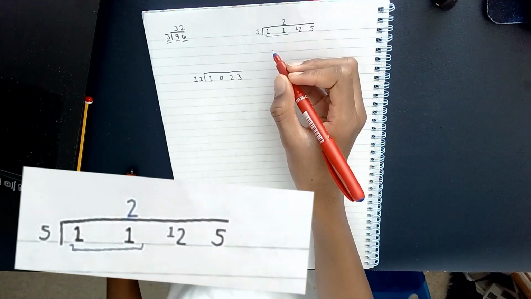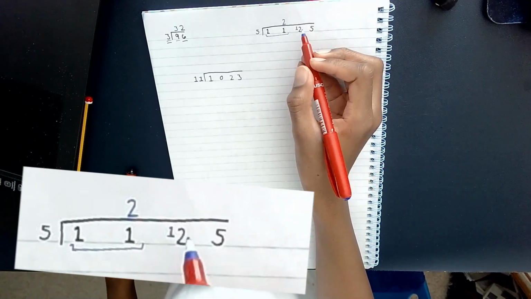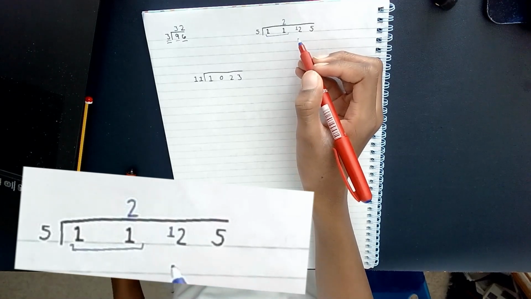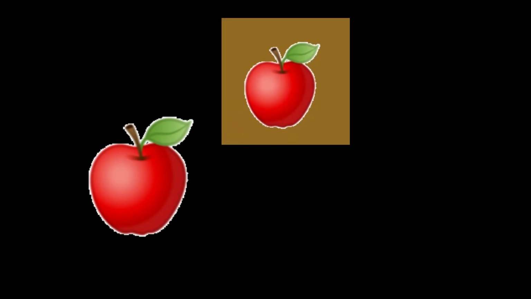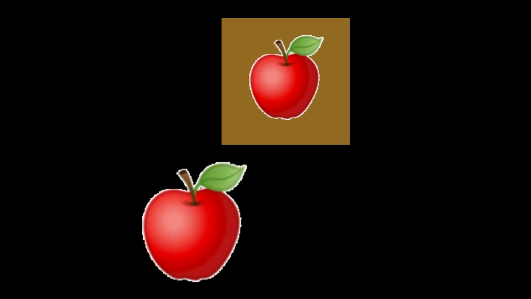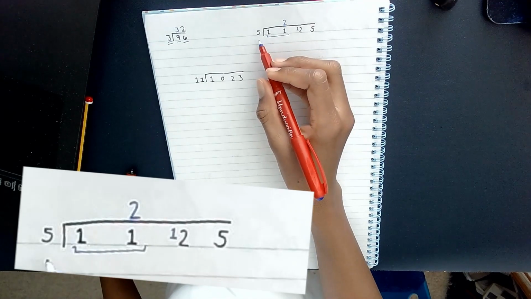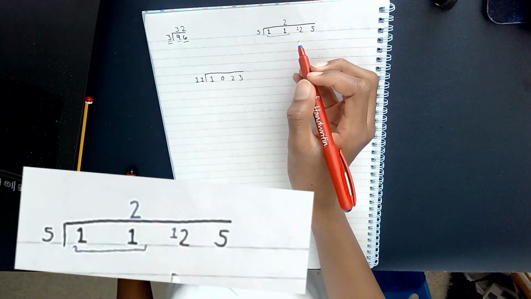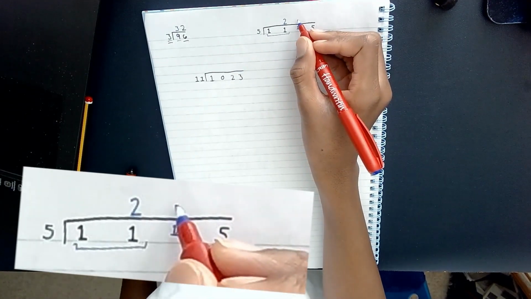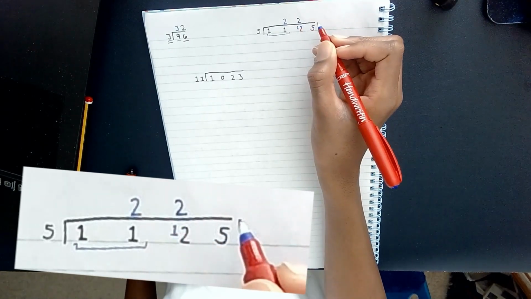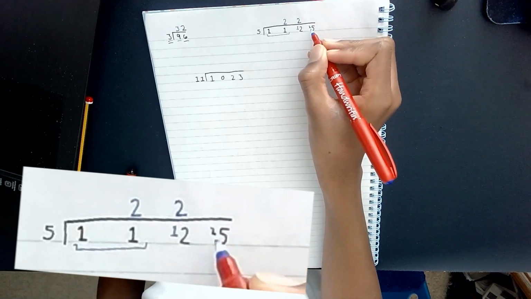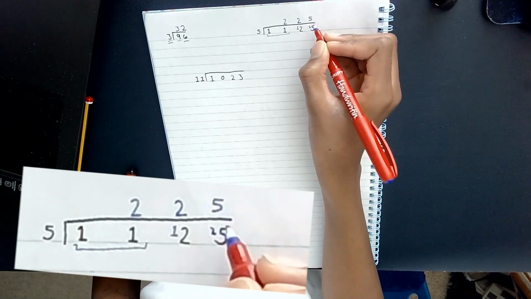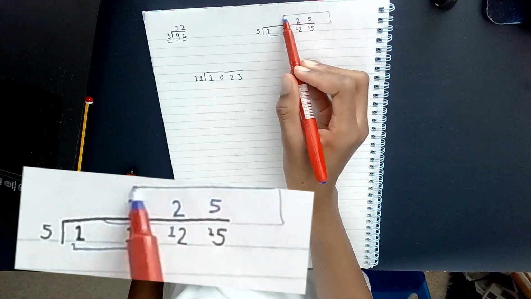In case I didn't tell you earlier, this is how we put the remainder, and the remainder is what's left over. Say for example I have 2 apples, but I have a basket which can only fit 1. That would mean that my remainder, or what's left over, is 1 apple. So 5 goes into 12 twice again with a remainder of 2, and 5 goes into 25 exactly 5 times. So this will be our answer, 225.